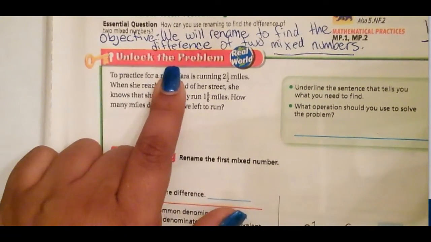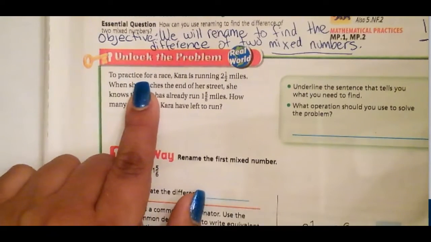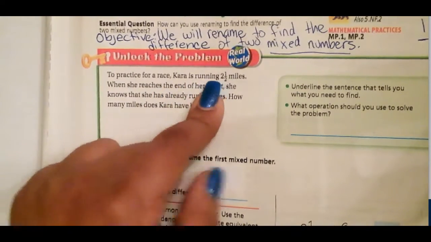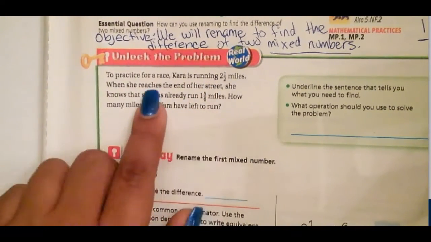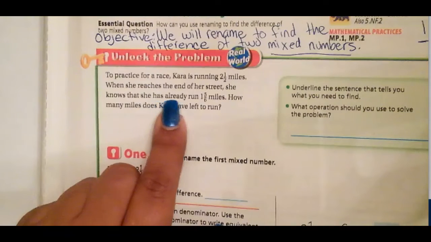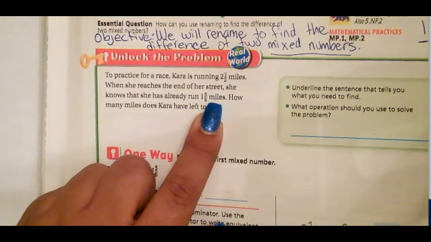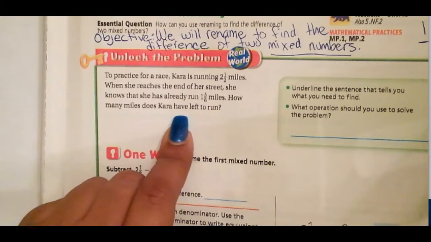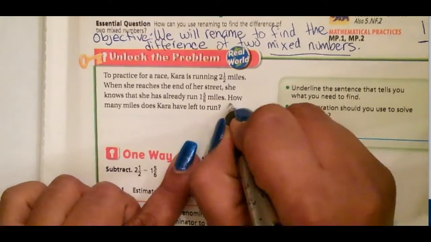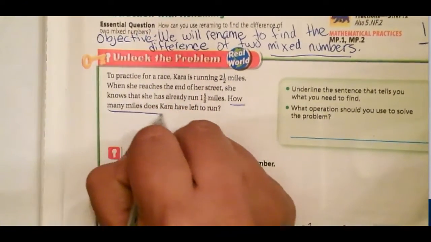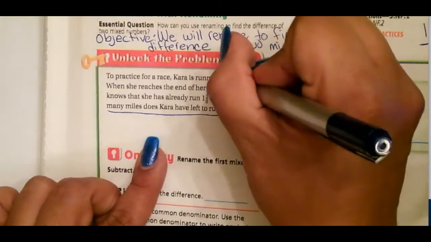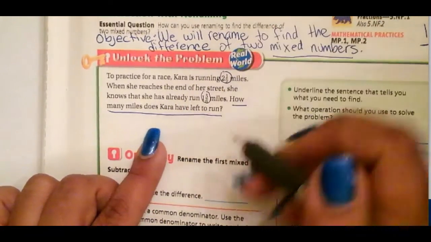We're going to start with Unlock the Problem. Read it with me in your head. To practice for a race, Kara is running 2 and 1/2 miles. When she reaches the end of her street, she knows that she has already run 1 and 5/6 miles. How many miles does Kara have left to run? We are going to underline what we need to find: how many miles does Kara have left to run? And we are using 2 and 1/2 miles and 1 and 5/6.